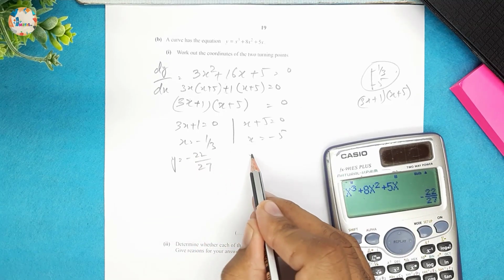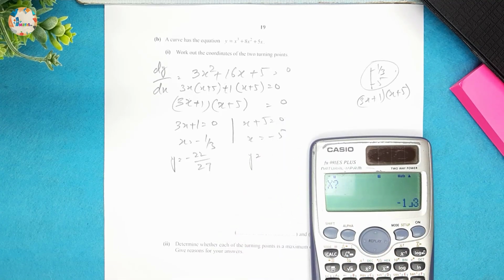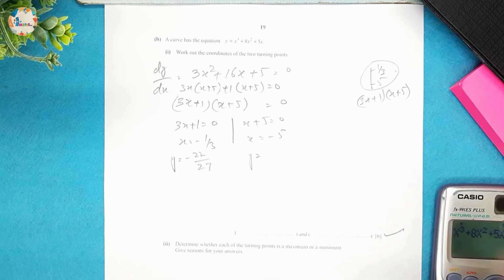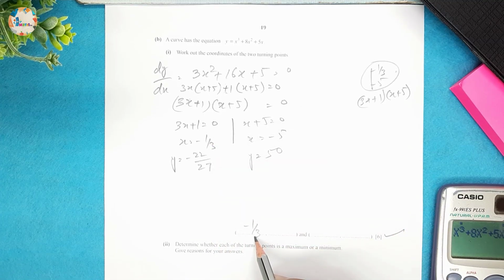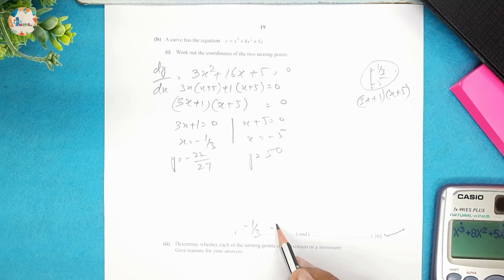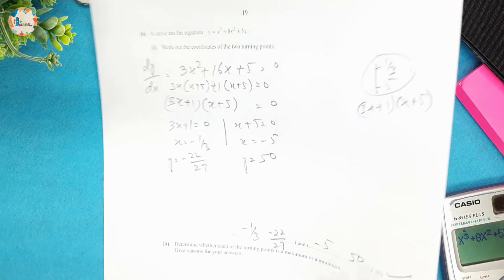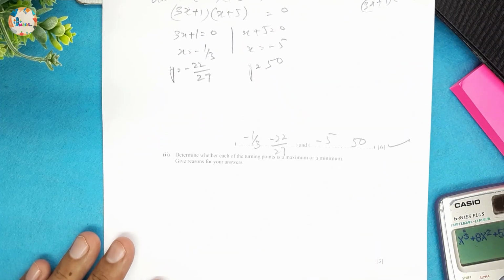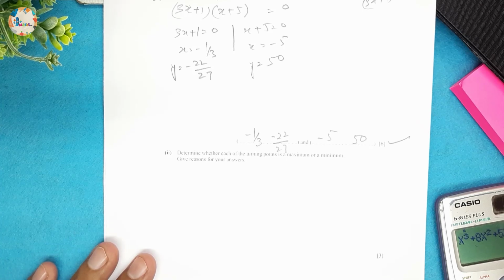And similarly for this also, we will again press calculate for x is equal to minus 5, and it will calculate for us, which is equal to 50. So our point will be minus 1 by 3 and minus 22 over 27, and the second point will be minus 5 and 50. This is a 6 mark question, and it's very easy, and by the use of the calculator I have explained, you can do it in maybe within 2-3 minutes.